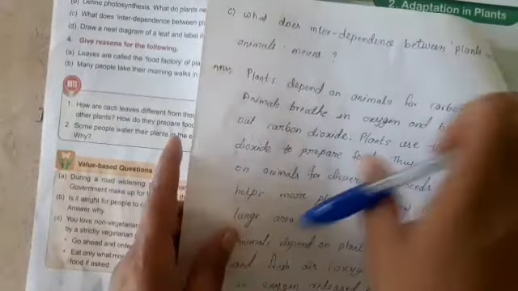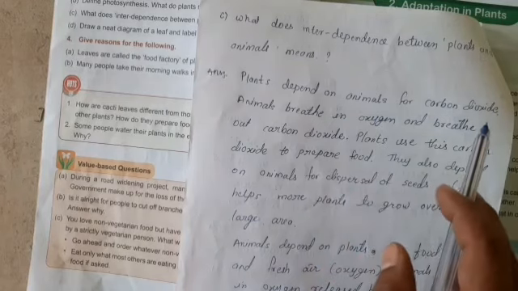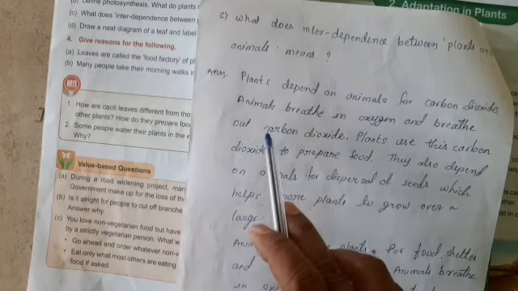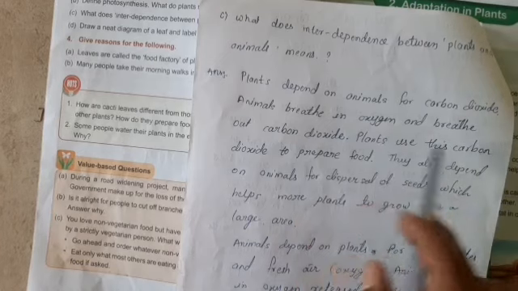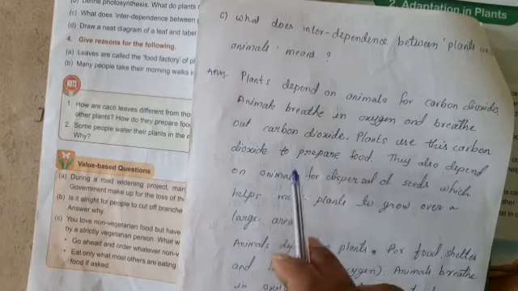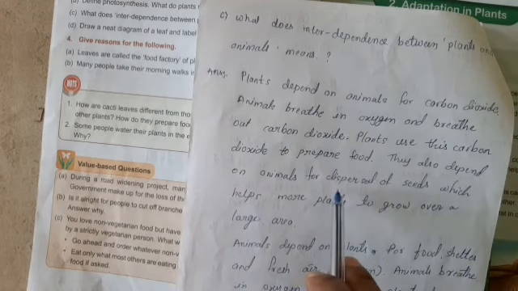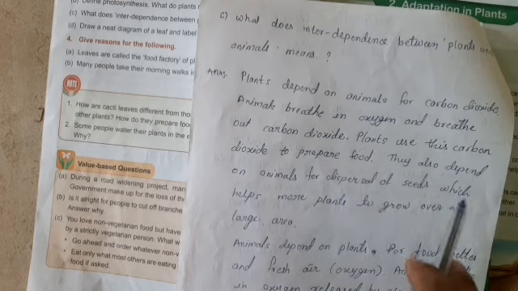In the revision portion, we learned that plants depend on animals for carbon dioxide. Animals breathe in oxygen and breathe out carbon dioxide. Plants use this carbon dioxide to prepare food. They also depend on animals for dispersal of seeds, which helps more plants to grow over a large area.